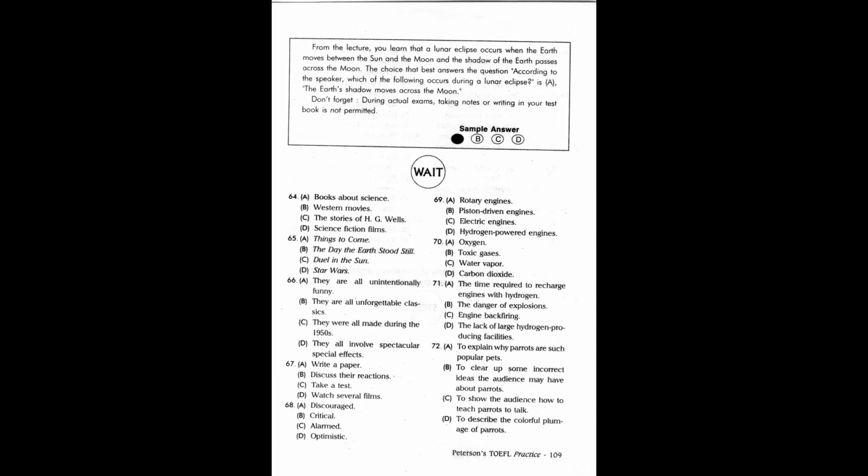Number 68. How does the speaker probably feel about the development of hydrogen-fueled cars? Number 69. According to the speaker, researchers trying to develop zero-emission vehicles have concentrated until recently on which of the following?